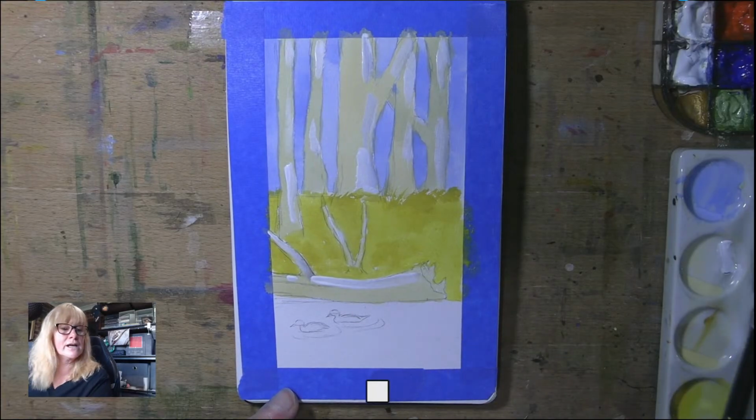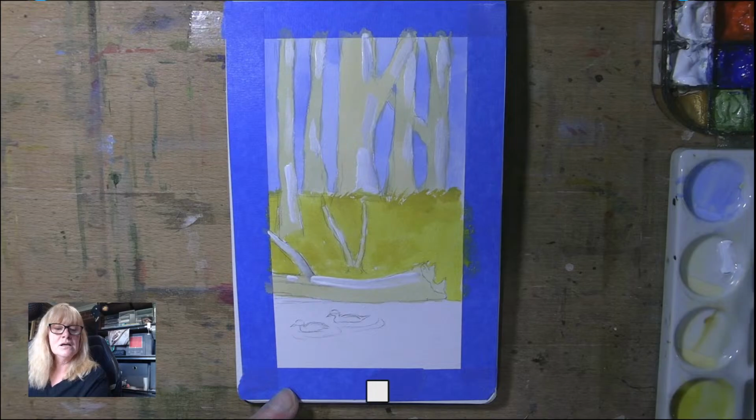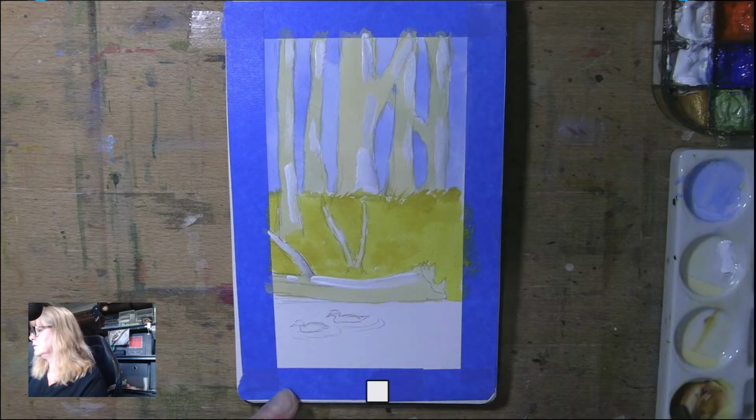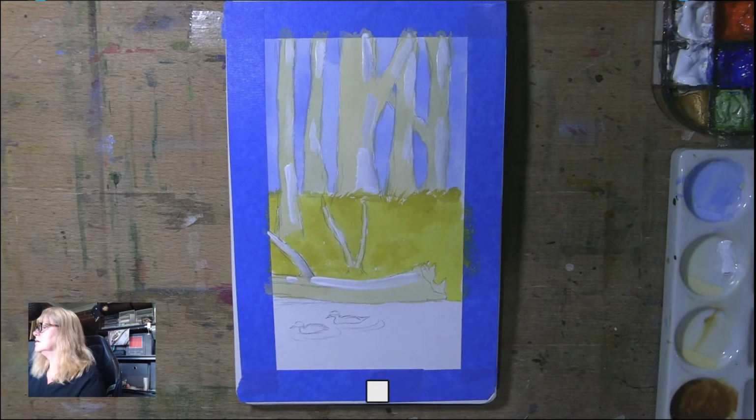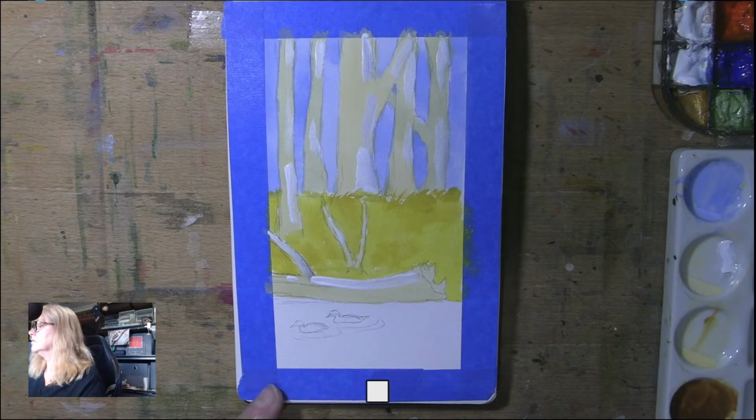Now I'm going to make the browny green for the water, and I'm going to go a bit of burnt umber. I'll just stick it onto my yellow ochre, it won't matter. And I'll add a bit of green on the top bit here just to make a lighter green.